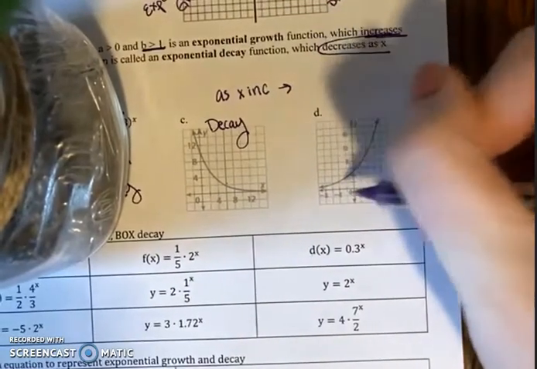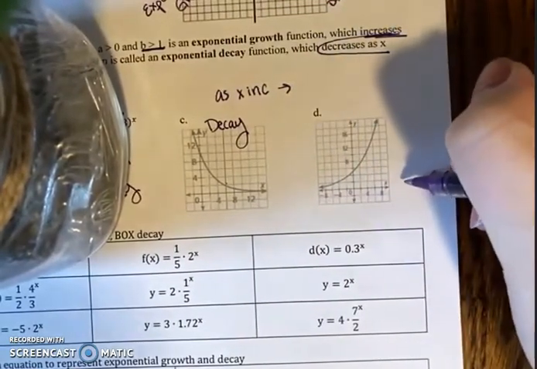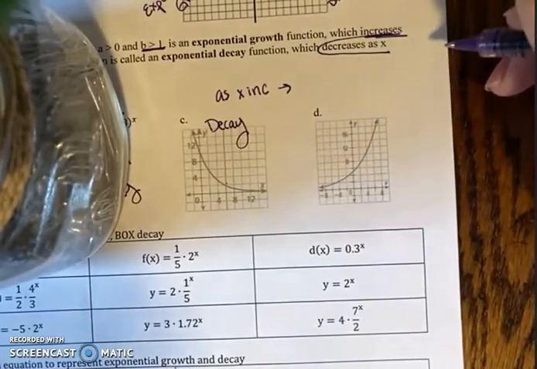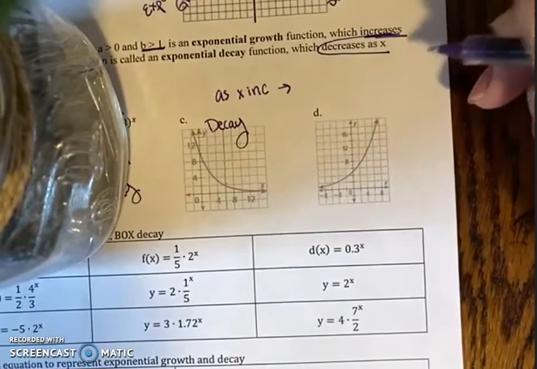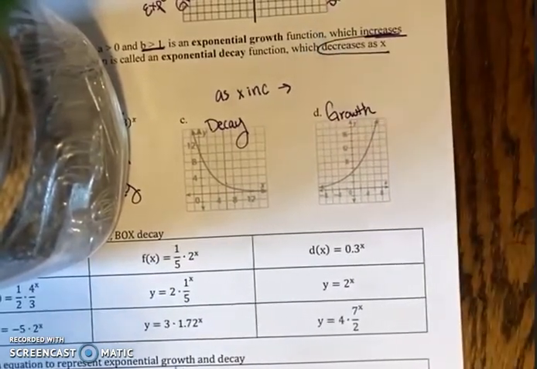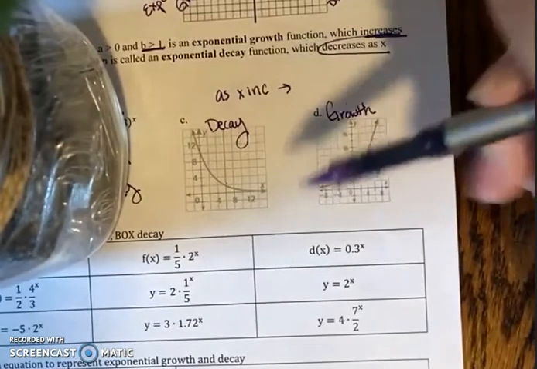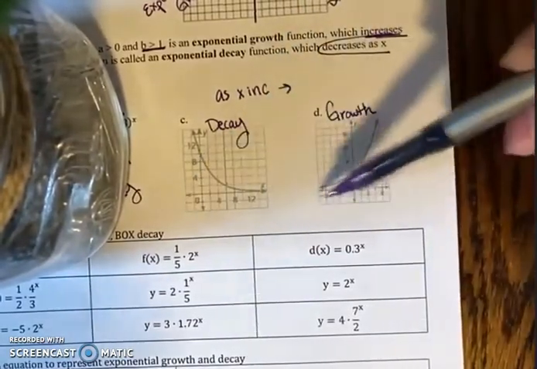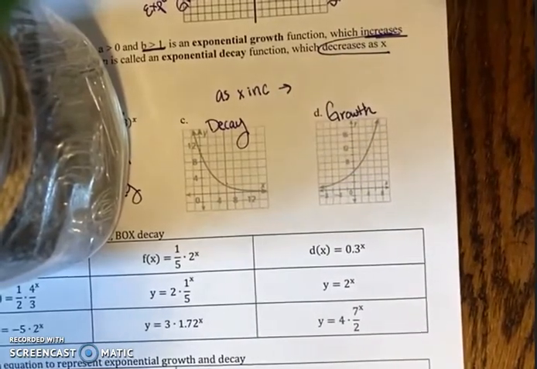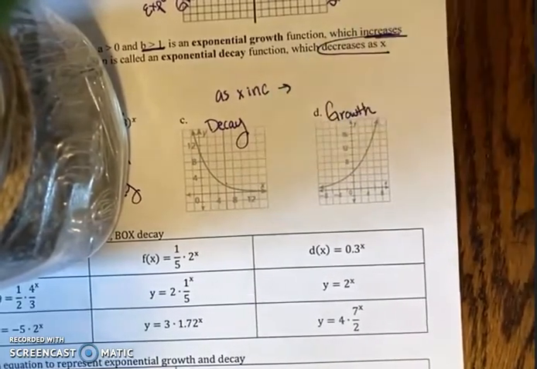And in part D, as x increases, the function itself is also increasing. It's going up higher and higher and higher towards positive infinity. So this is an exponential growth. Notice how these graphs also have asymptotes. They both also have a domain of all real numbers, and they both have a range from 0 to infinity.